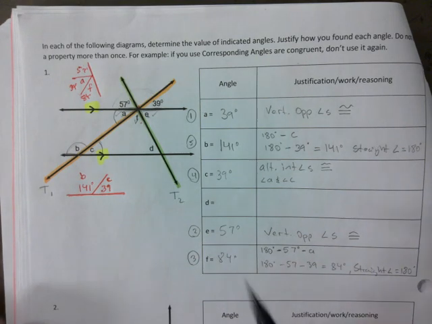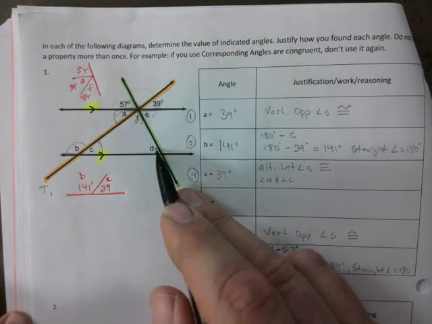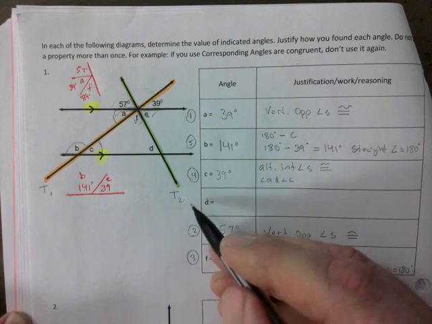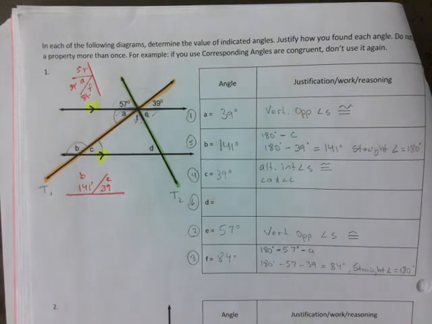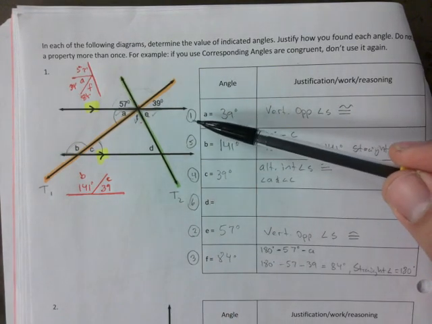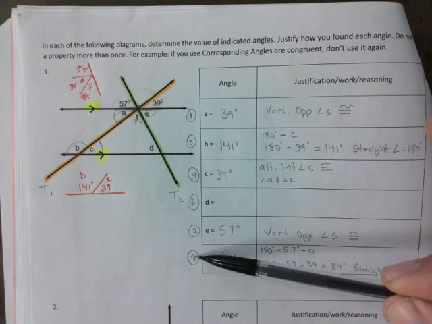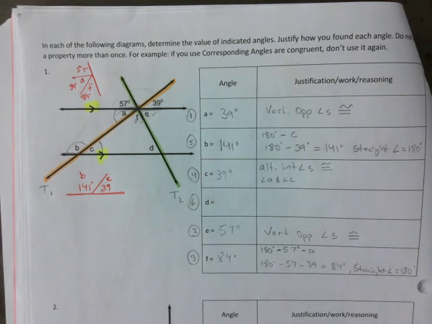And last but not least, D. That's going to be number 6, right? So now you can follow. So I did that first, I did that next, then this, right? So that's your storyline. How would I find D?